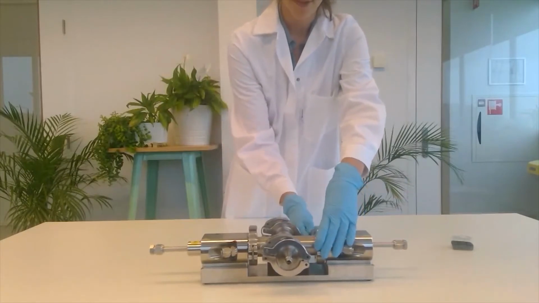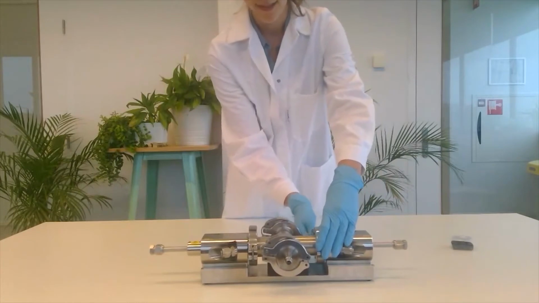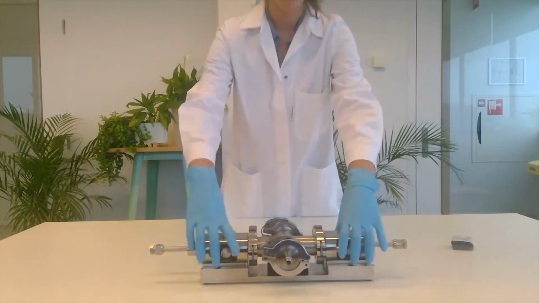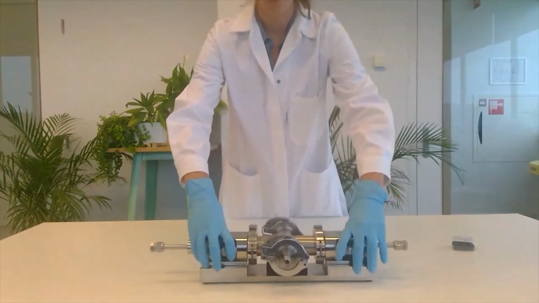When this is done, we can go to the printer to assemble it onto its base unit.